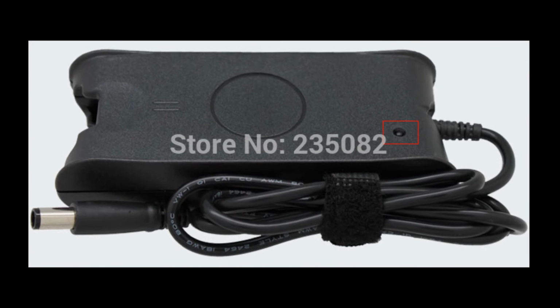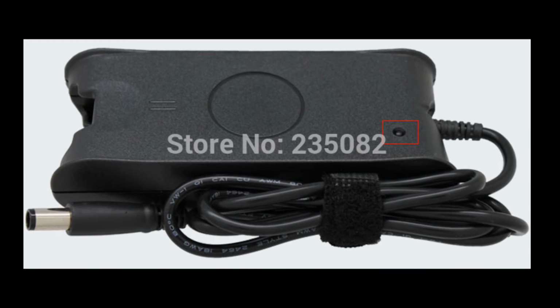I would say, what if you run into a problem with your motherboard, and your laptop will not turn on? What next? The indicator will definitely tell you the truth that it's your computer's problem instead of a power outage.